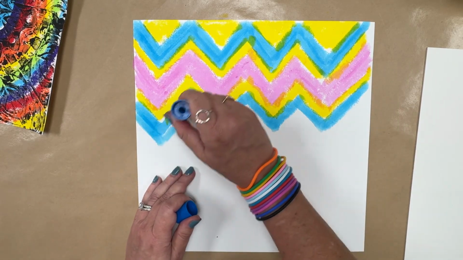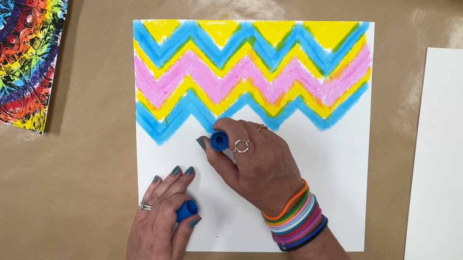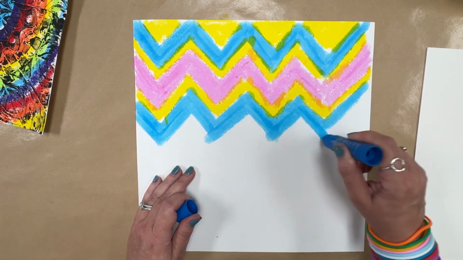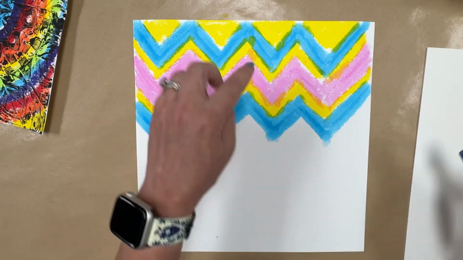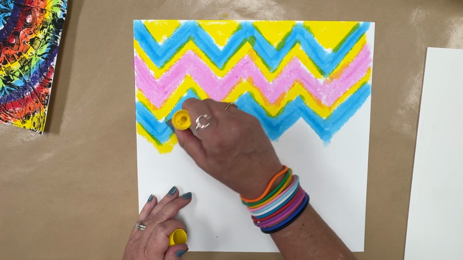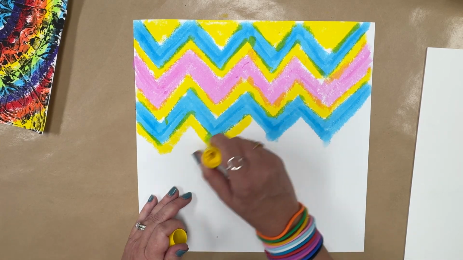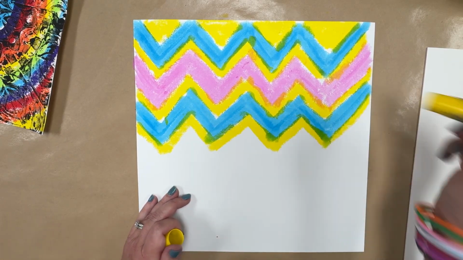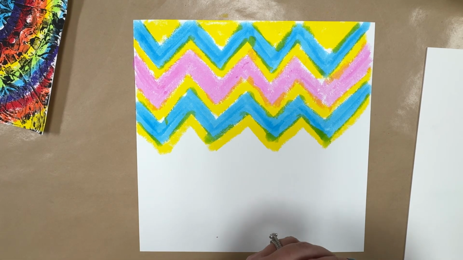And I'm going to do it like that one where I make it thick. So I'm going to do another stripe. Create a pattern. And so you see under that blue, I did yellow, so I made a skinny yellow line. Okay, last one because you get the idea, but I would go all the way down with that.